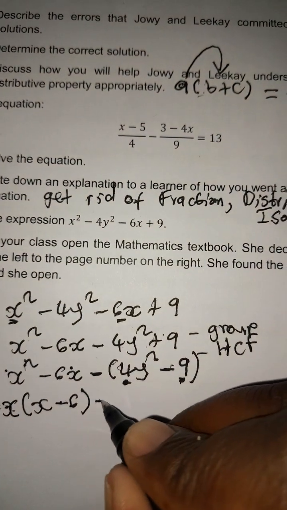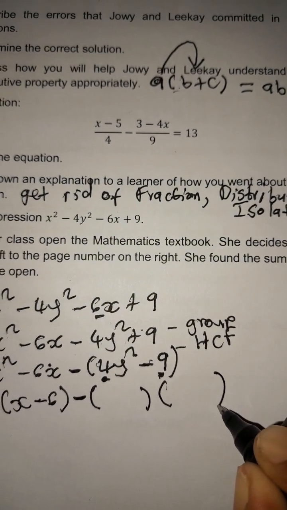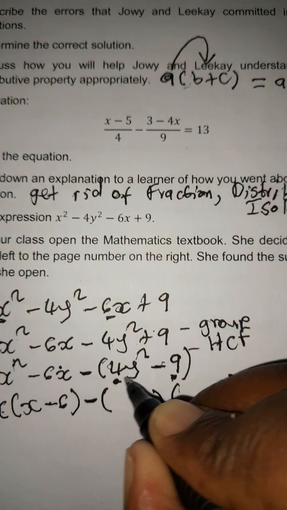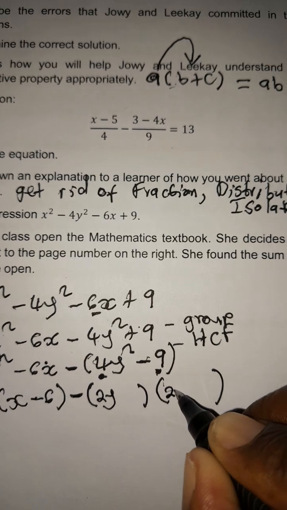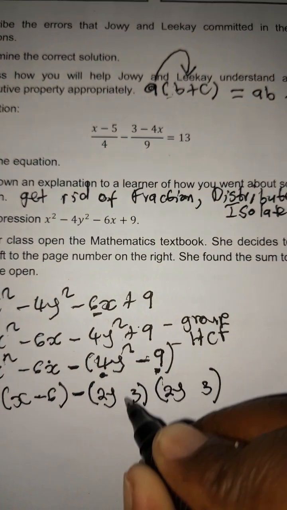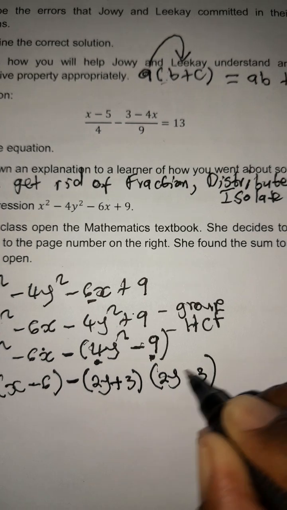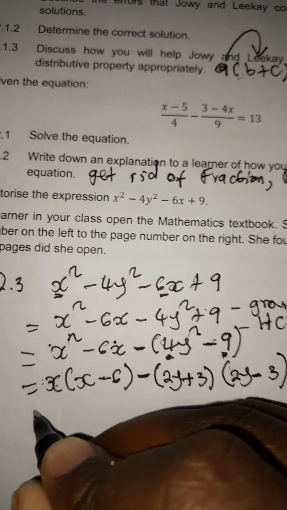So from here, I'll open 2 brackets because it's a second degree expression. The factors of 4y squared is what? Is 2y and 2y. Factors of 9, it's 3 and 3. So because it's a difference of 2 squares, the signs will be different. One will attain a positive sign and the other one will have a negative sign.